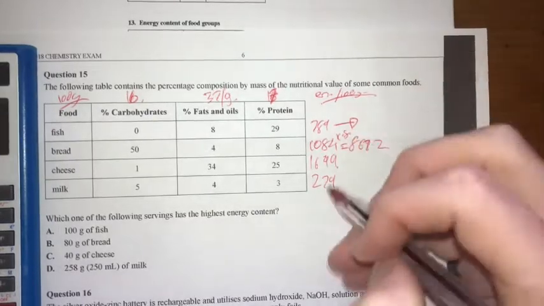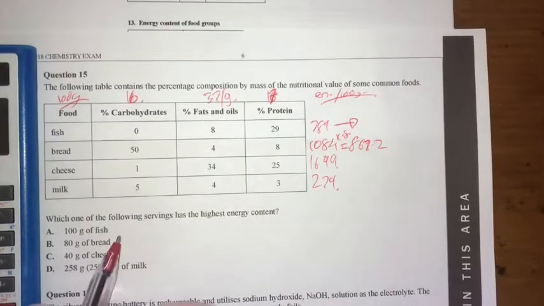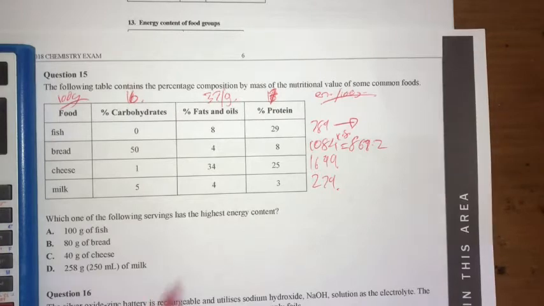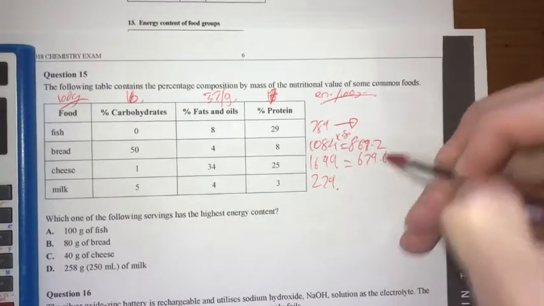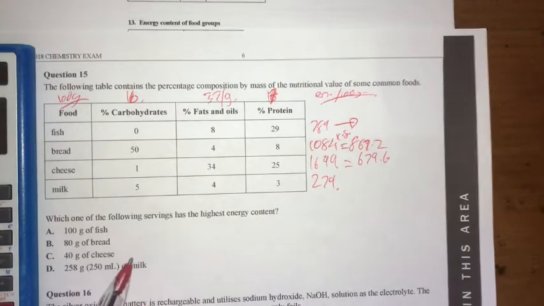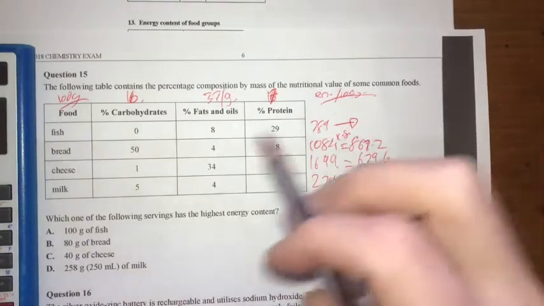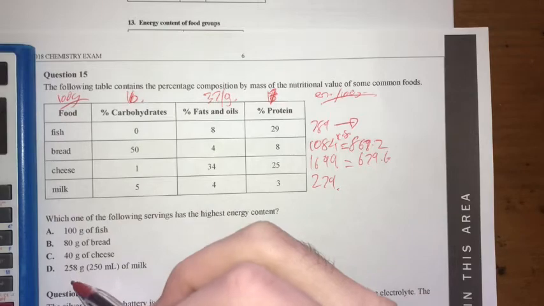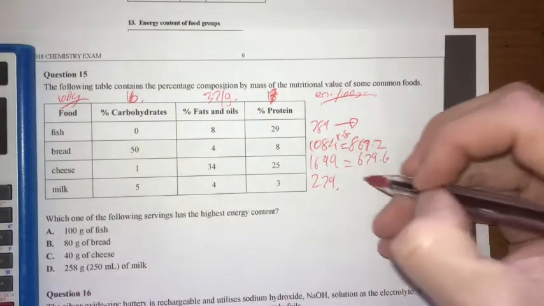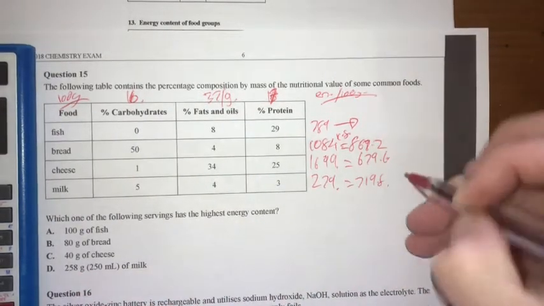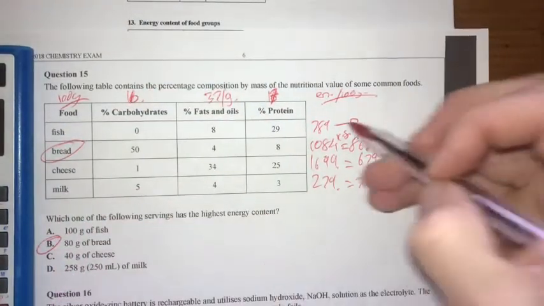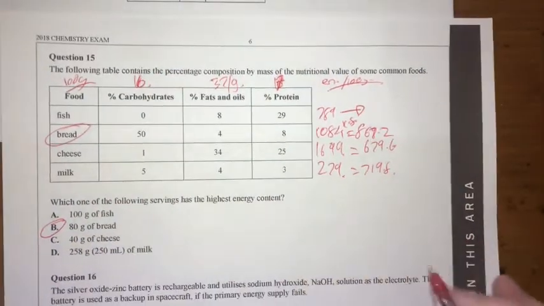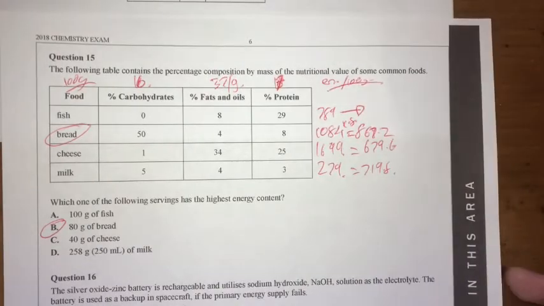Then I go 1699 times 0.4 gives me 679.6, and then I've got 279 times 2.58, because obviously I need to go up to that, and that's 719.8. So the most energy is going to come from my bread, which is B. A lot of calculation in there, but not hard, just tedious.